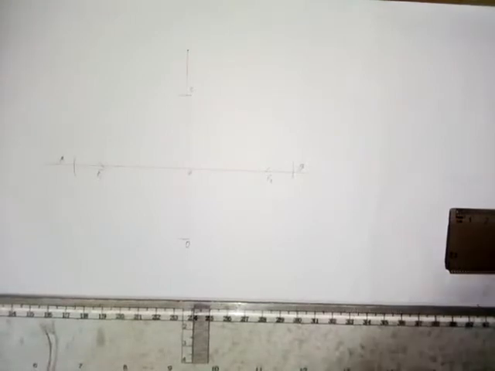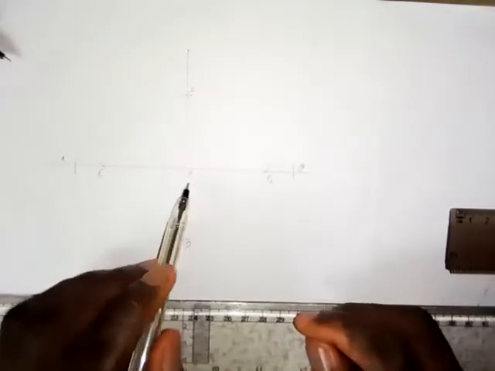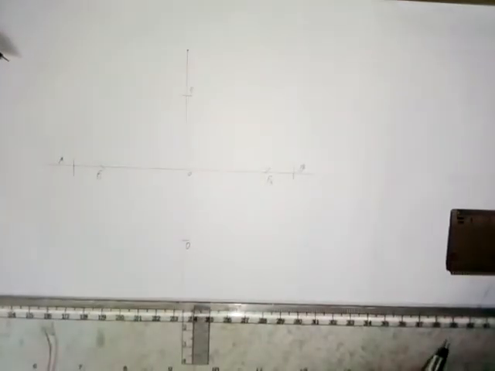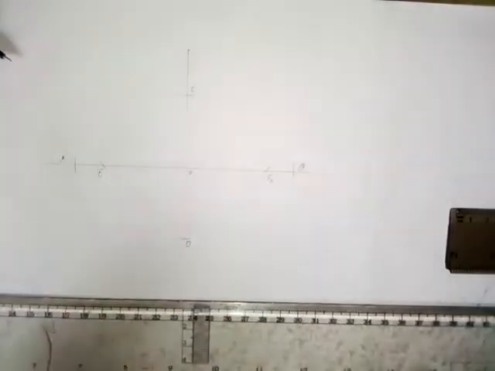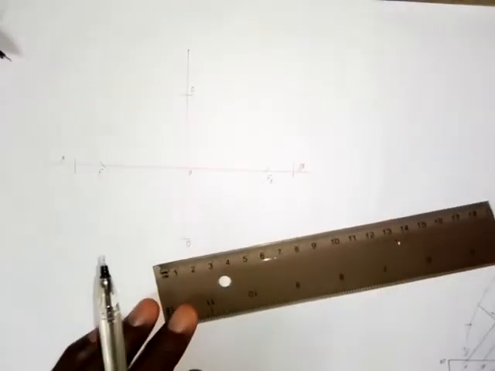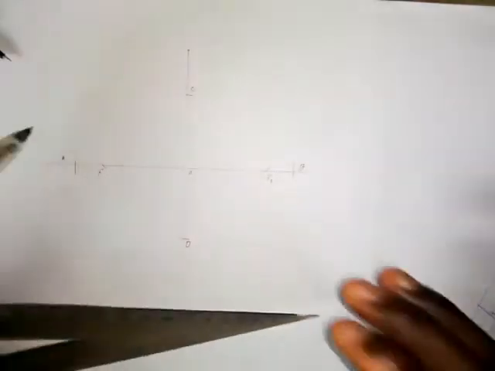Okay, so the next thing that we are going to do is to divide OF1 and OF2 into a number of equal parts. So I want to divide into 5 equal parts, and I'm going to show you how to do that.